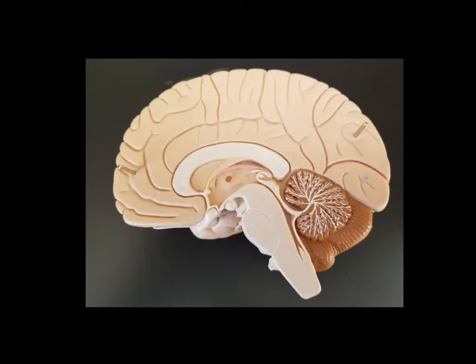Now in this view, we have cut the brain into left and right hemispheres along that longitudinal fissure. So this is a midsagittal section of the brain. And just to kind of orient ourselves, right here is the central sulcus.